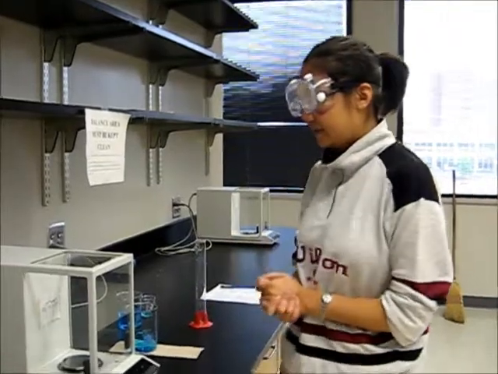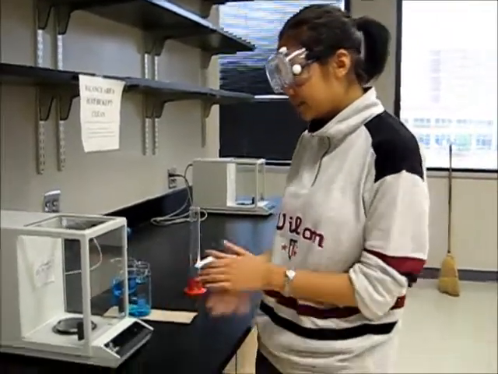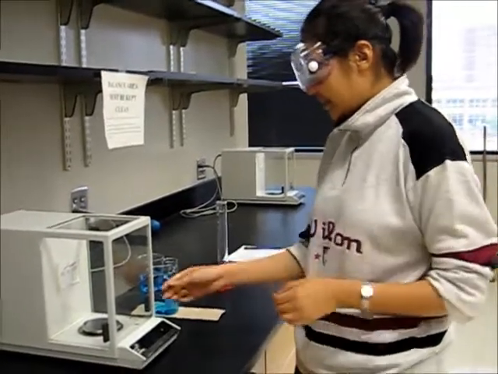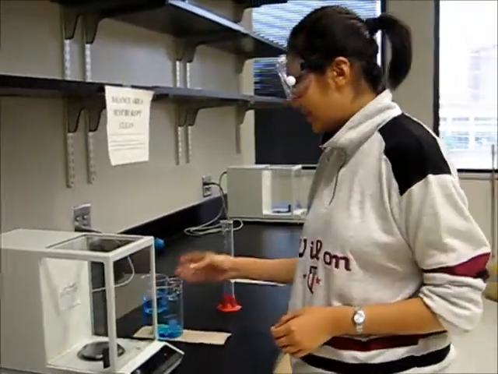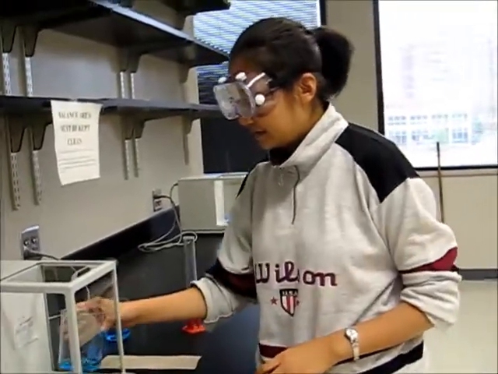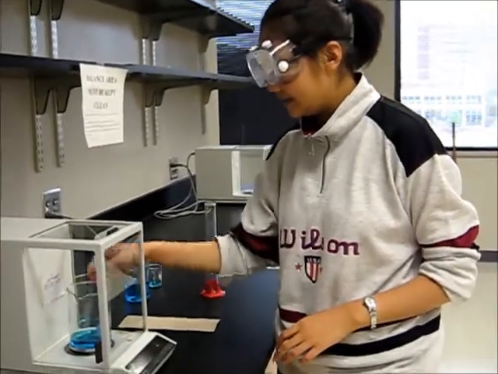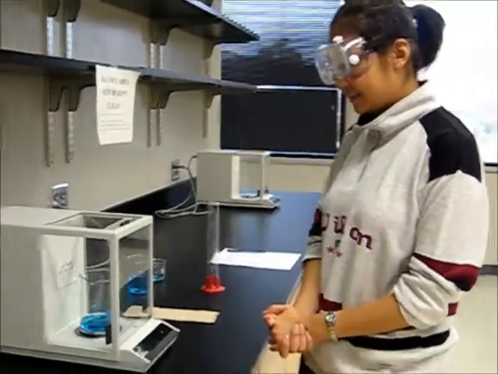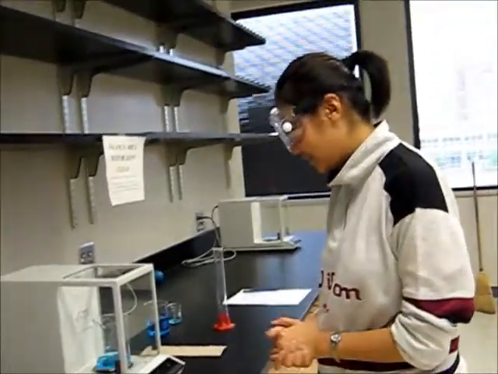And then we make sure that the balance is zero, and we gently open the door of the balance, put the beaker inside the balance, and then close the door and wait until the balance is stable.